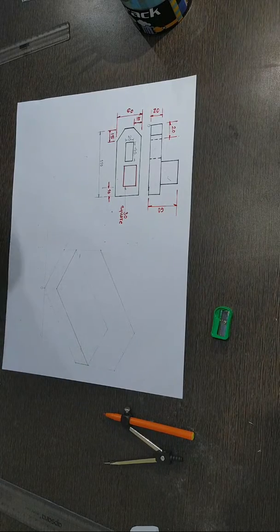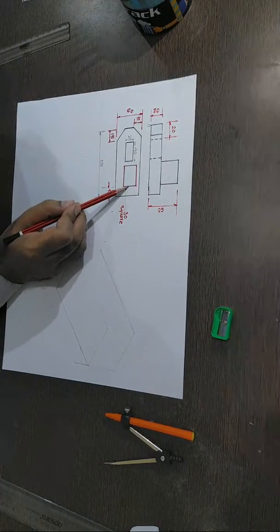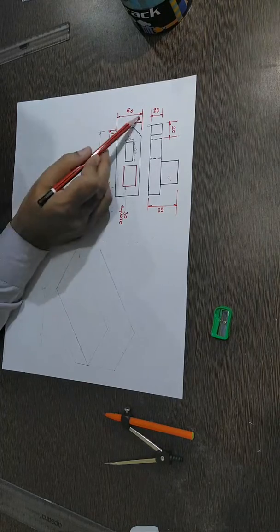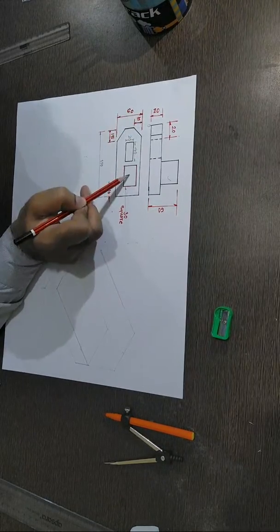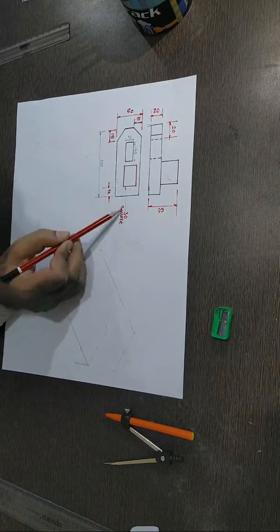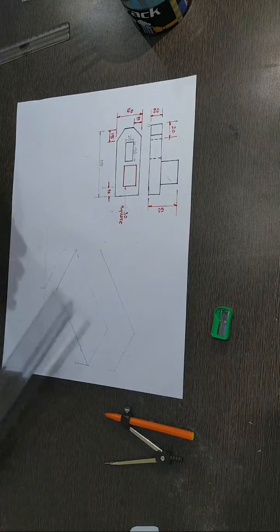If you read the question, from this end the distance is 10 and this is not given, so ideally it's symmetric. So the total is 60. At the center means of course 15 from this, 15 from this, because the dimension is 30. So first locate the center on this surface.